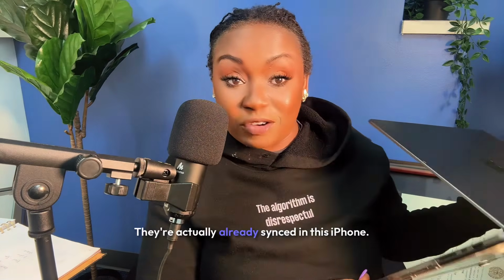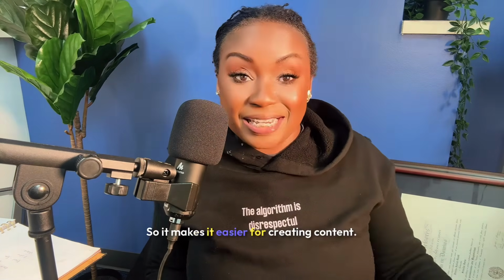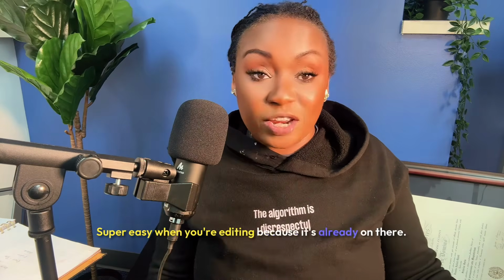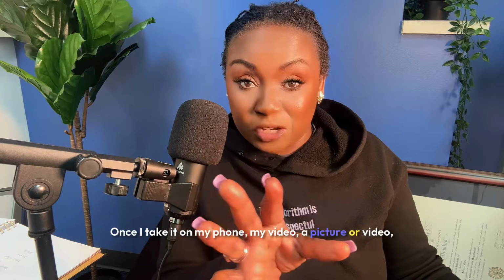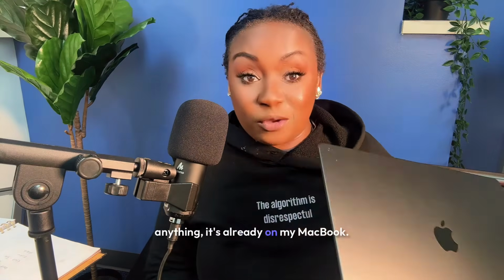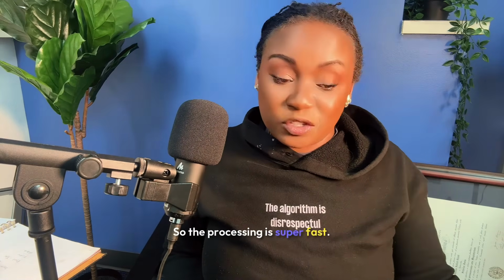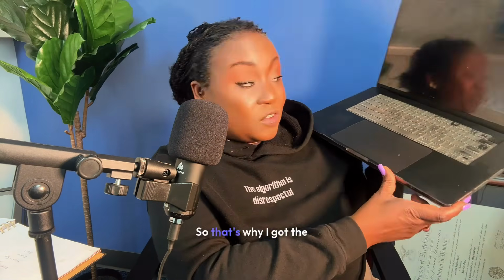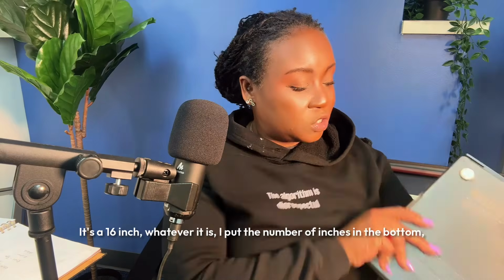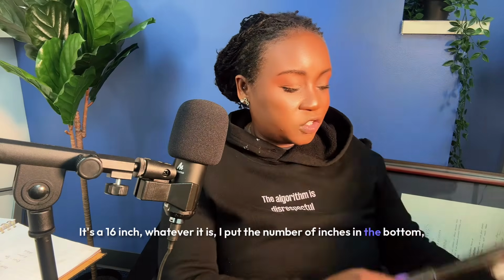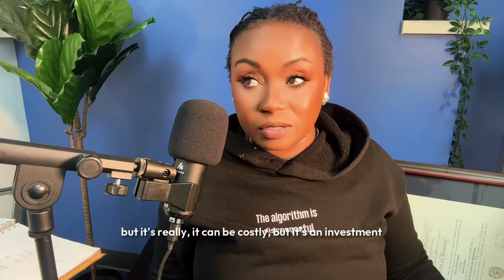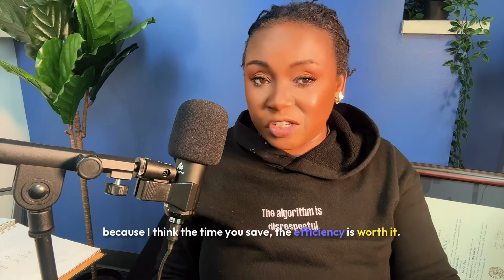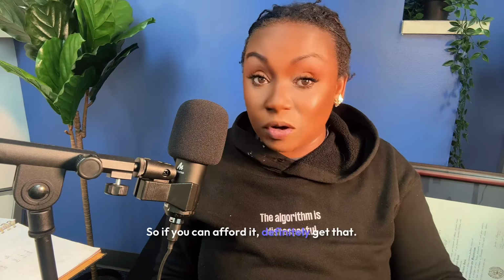They're already synced in this iPhone. So creating content is super easy when you're editing, because it's already on there. Once I take a picture or video on my phone, anything, it's already on my MacBook. So the processing is super fast. I have the M3, and it's large. I prefer large screens, so I got the, I don't know if it's a 16-inch, whatever it is. I put the number of inches on the bottom. It can be costly, but it's an investment, because the time you save, the efficiency, is worth it. So if you can afford it, definitely get that.